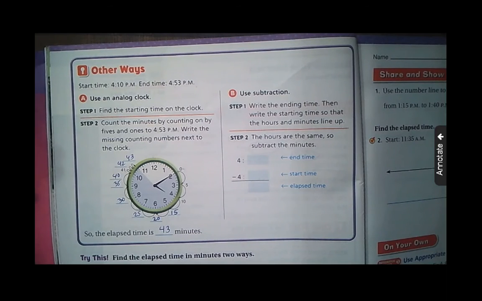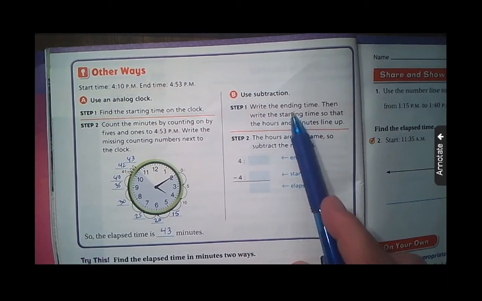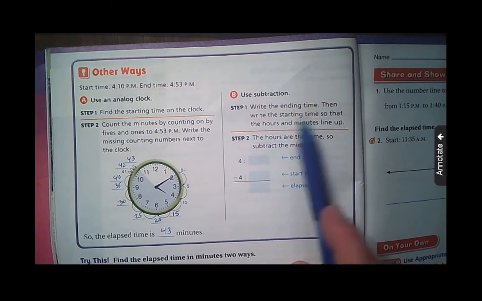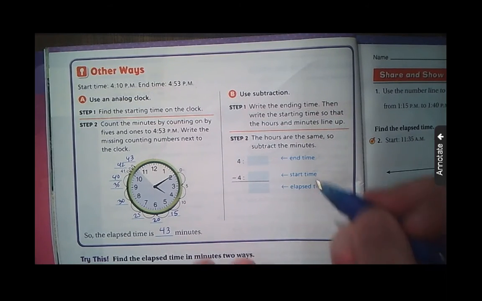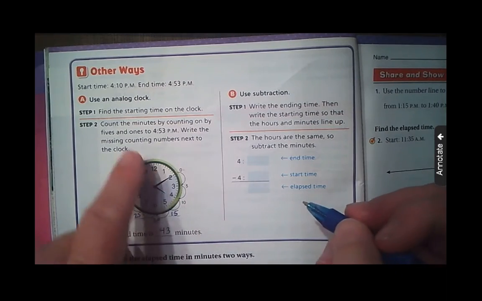Okay, another way to do it is just use good old subtraction. It says write the ending time, then write the starting time so the hours and the minutes line up. So very careful. Usually neatness doesn't always count, but in this case, you're going to want to write it neat. You write it in columns, so it'll make it a lot easier, and you won't make easy mistakes.